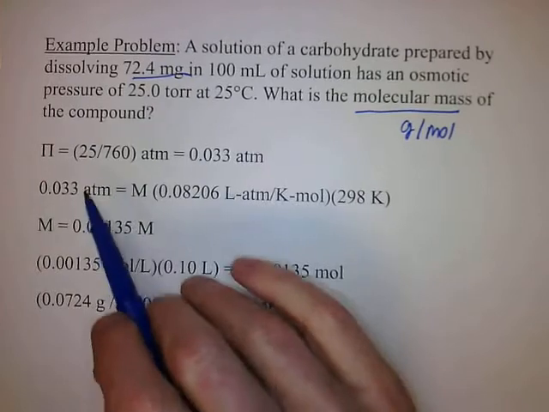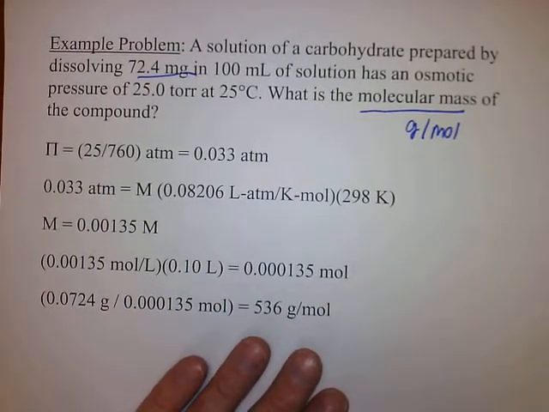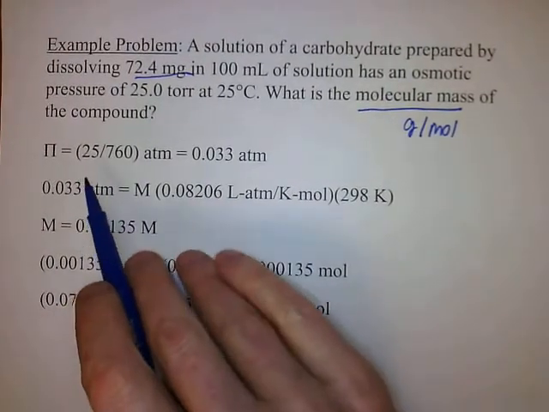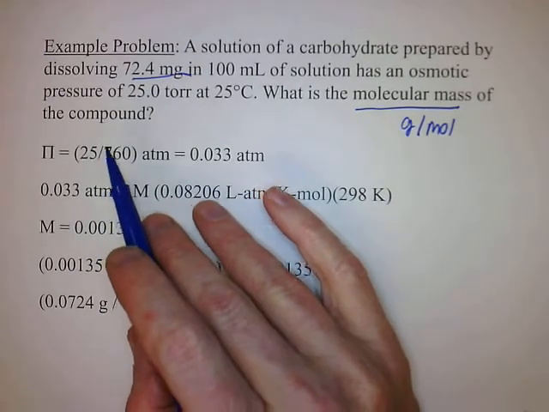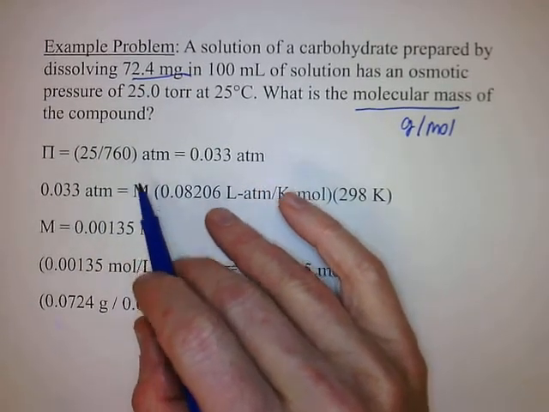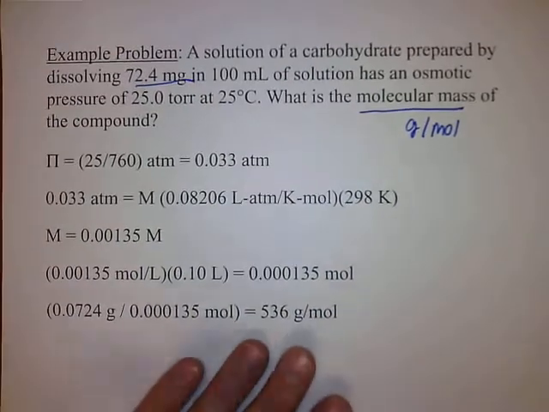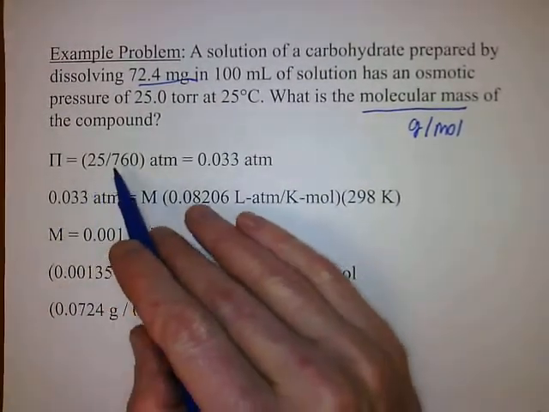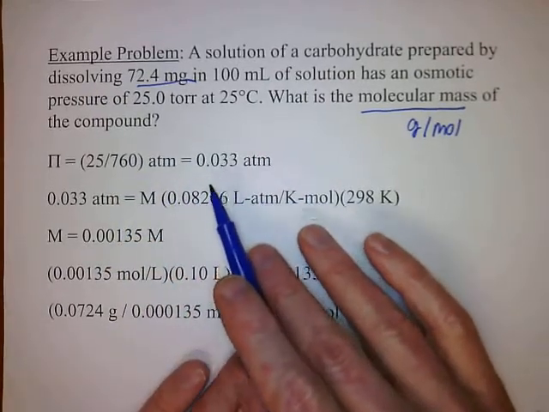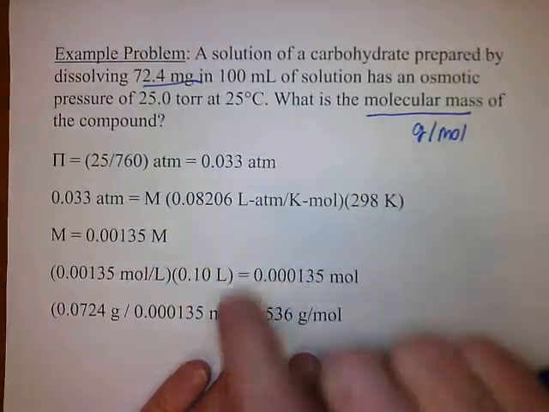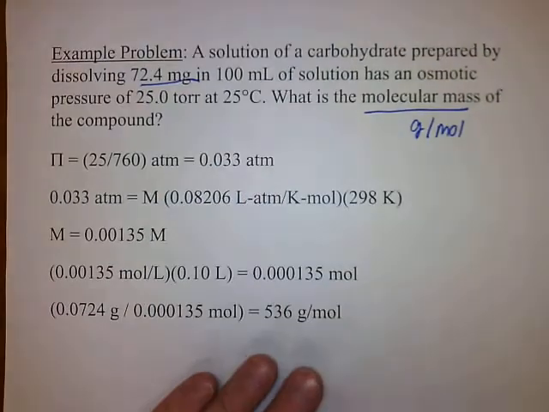Okay, so if you remember from Chem 1, 760 torr is equal to 1 atmosphere. So to convert that into atmospheres, we divide by 760. So that 25 torr is 0.033 atmospheres.